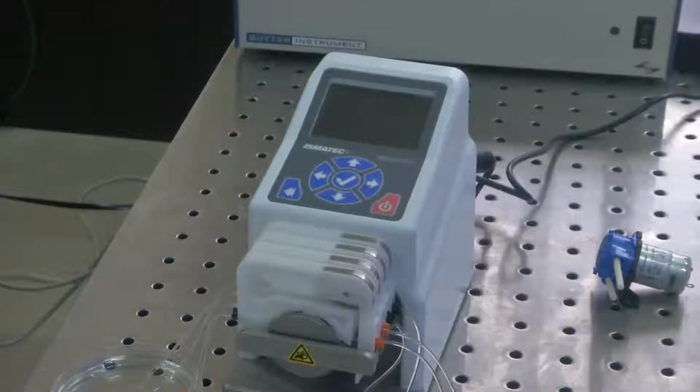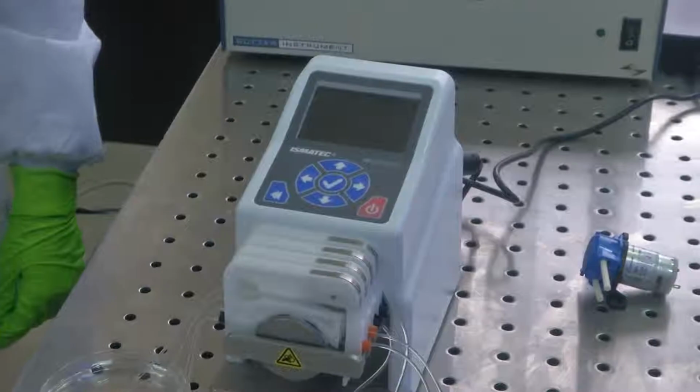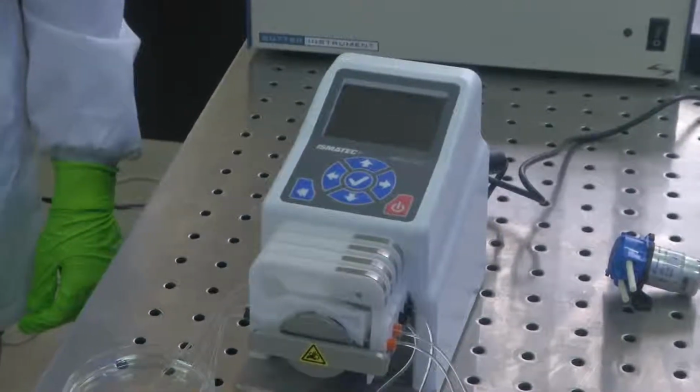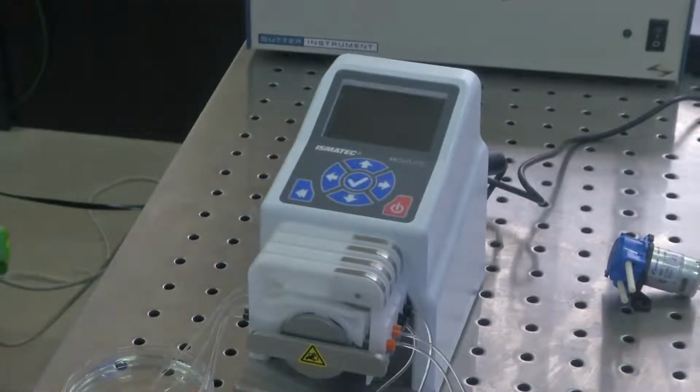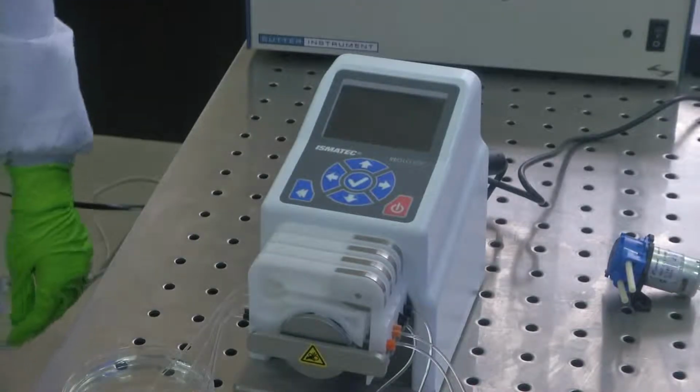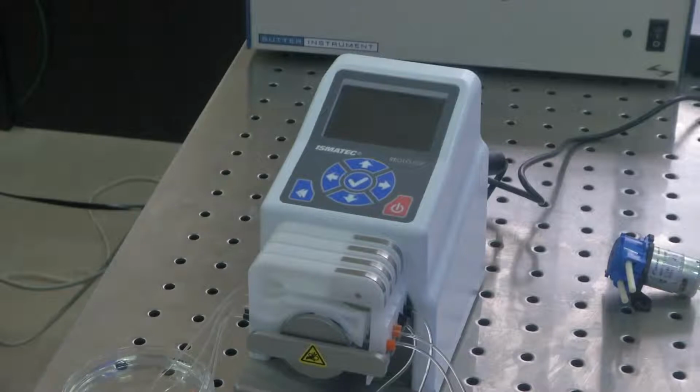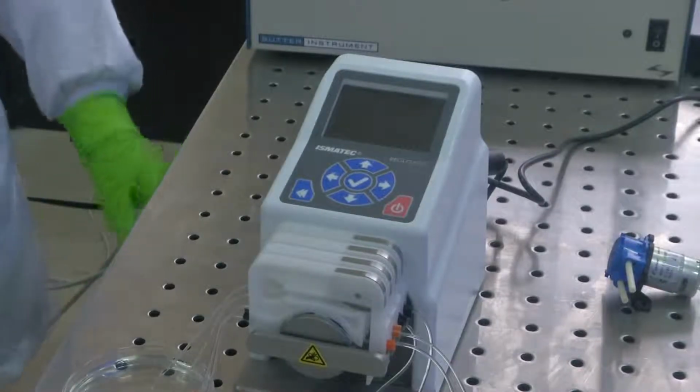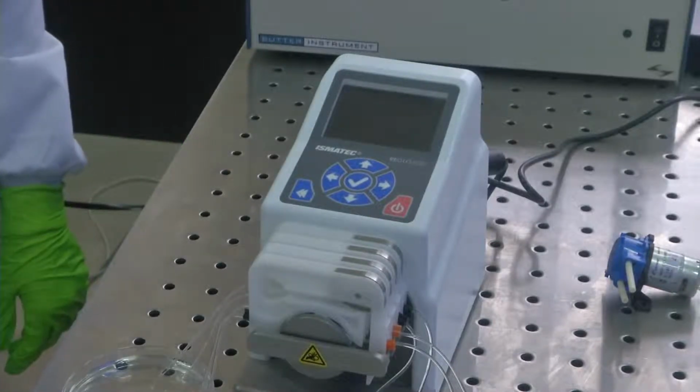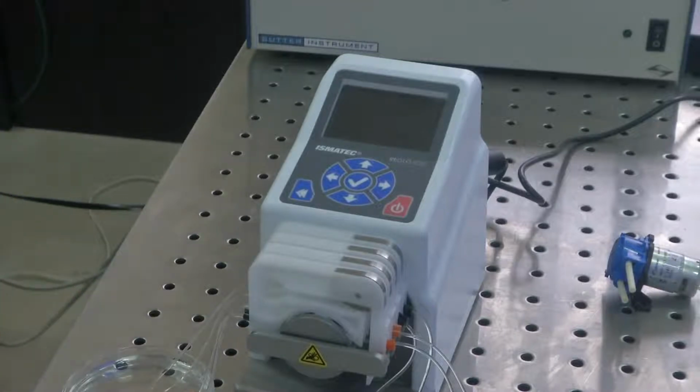Like we said, there were 2 variations of peristaltic pump, which is the hose pump, which operates at higher pressures, and the one that we have is the peristaltic pump, as you can see. There are rollers inside. Let's see how the peristaltic pump functions.